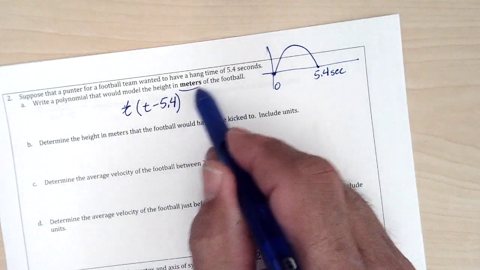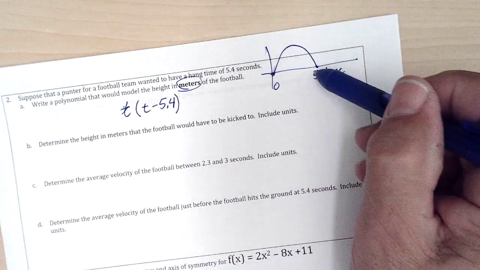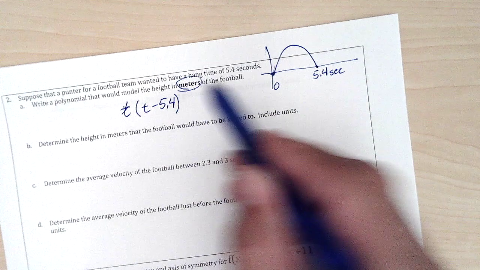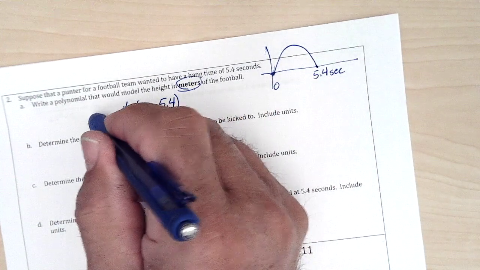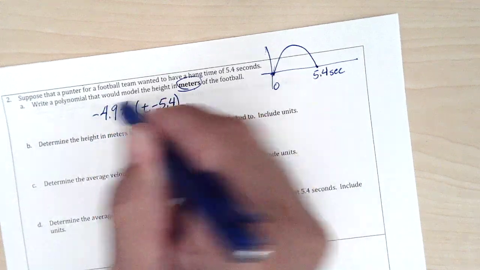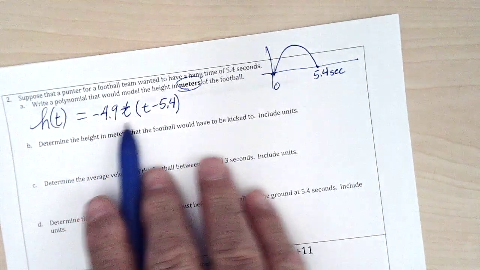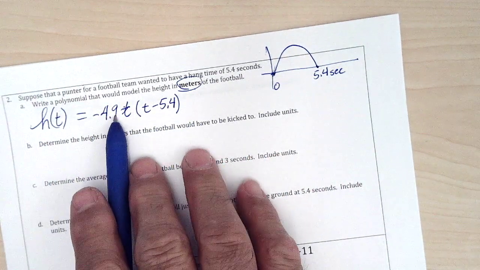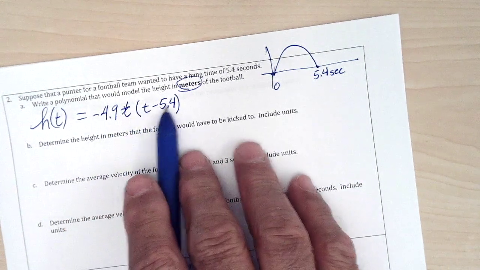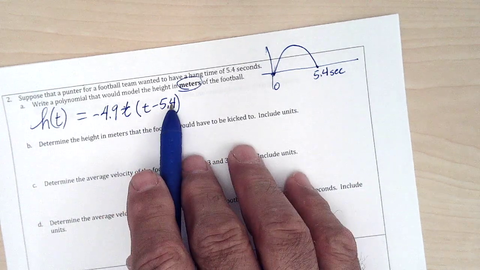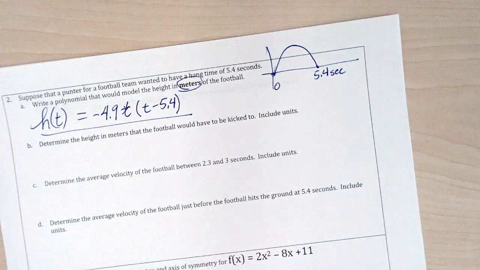And if we're doing this in meters, it has to be multiplied by half of gravity in meters per second squared, which is negative 4.9. And so that's the model for how high the football would be at any time t. Negative 4.9 times t squared, and then negative 4.9 times negative 5.4 t. But that's what has to be the parabola.